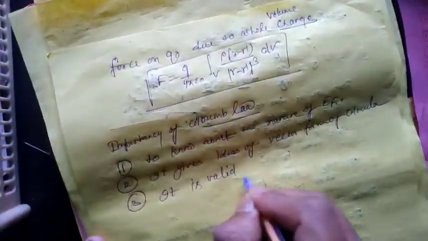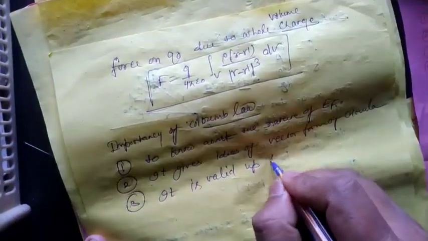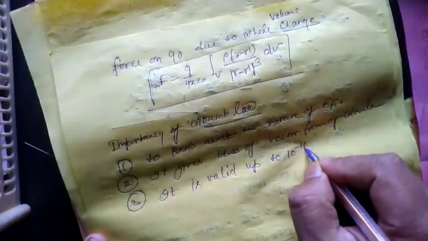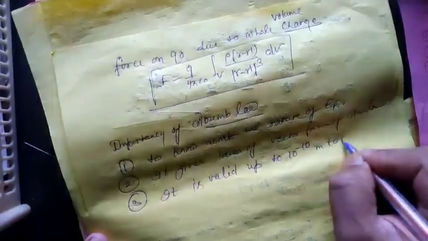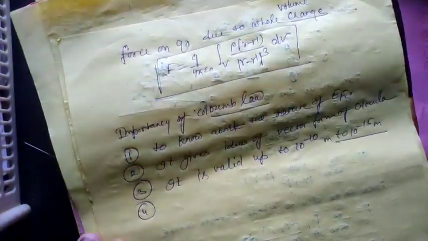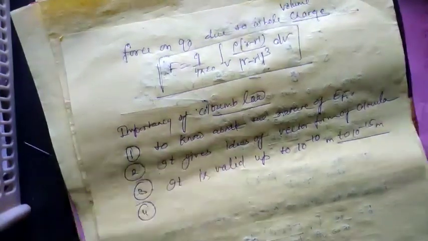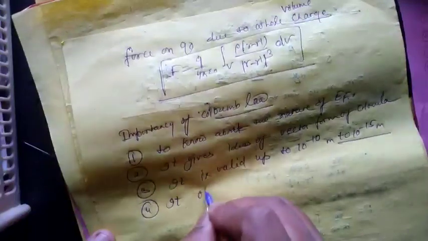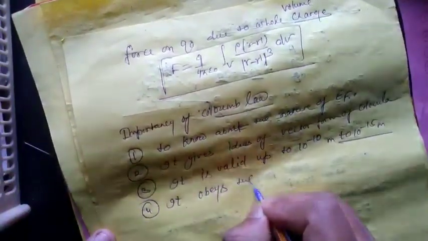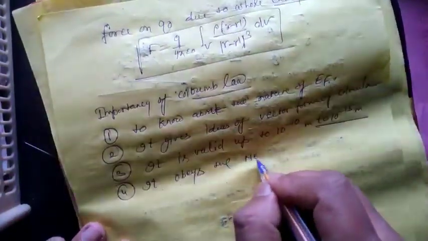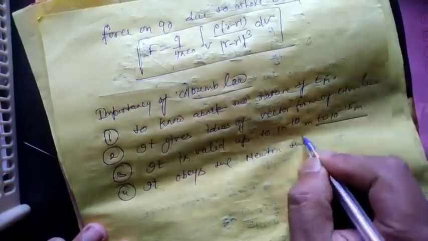Number three, it is valid from 10 to the power minus 10 meter to 10 to the power minus 15 meter. The fourth is, it obeys Newton's third law of motion.